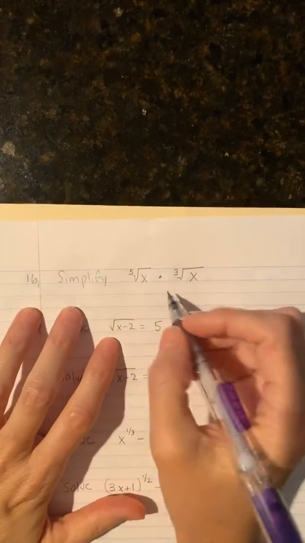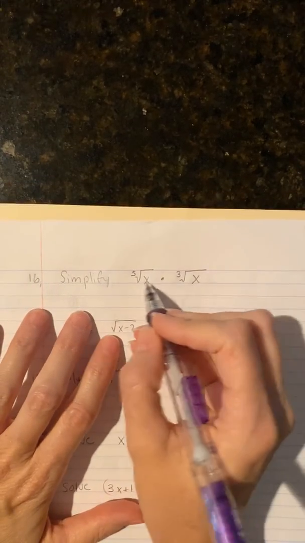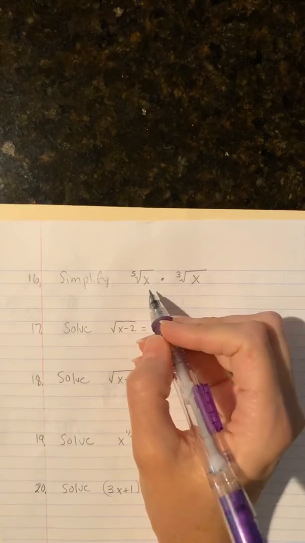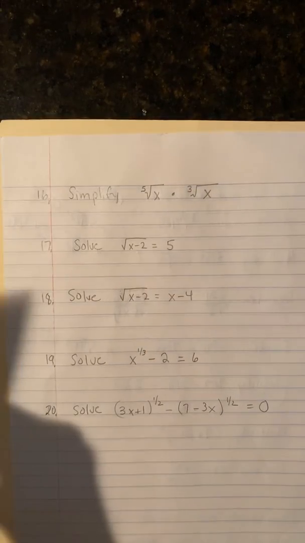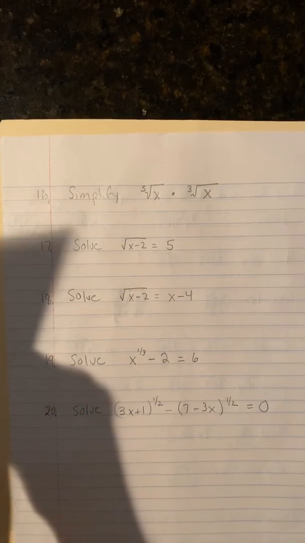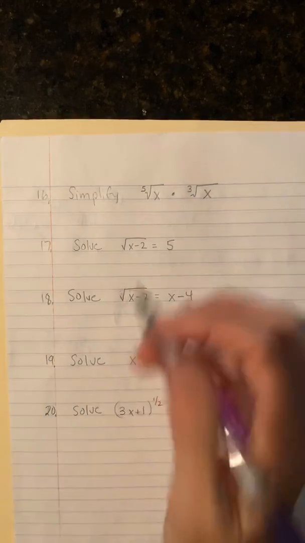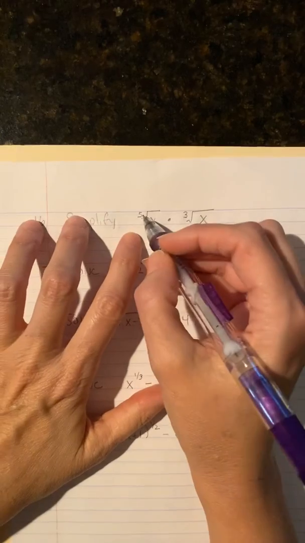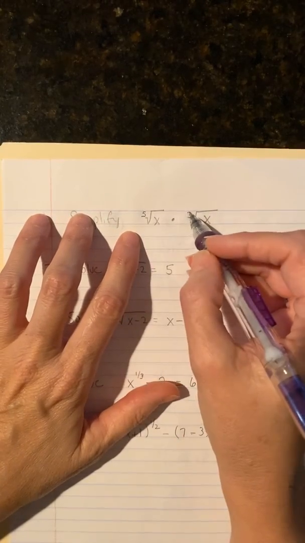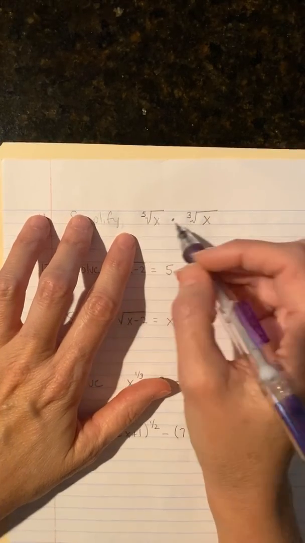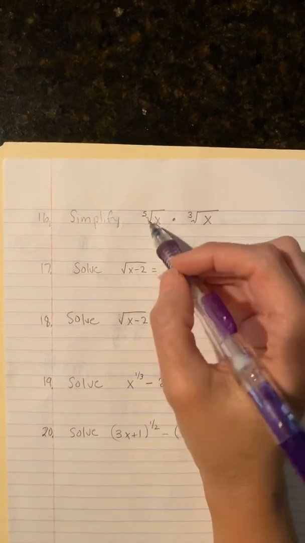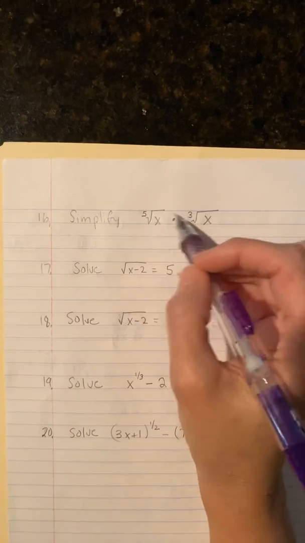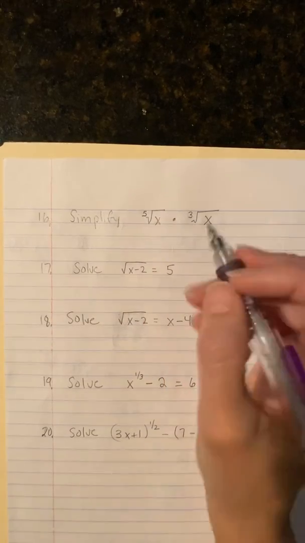So this says to multiply, which we did some kind of like this. Number 3 was kind of like this, and number 5 was kind of like this. The only problem is we've got a 5th root and we're multiplying it by a cube root, and you can't do that. So to multiply, the radicals don't have to match, but their index does. Their index has to match. You can't multiply a 5th root times a 3rd root.